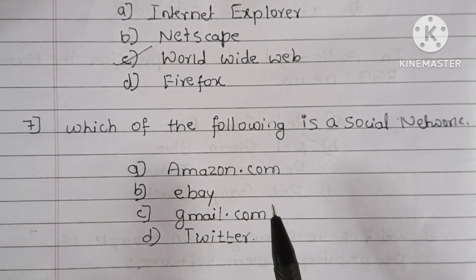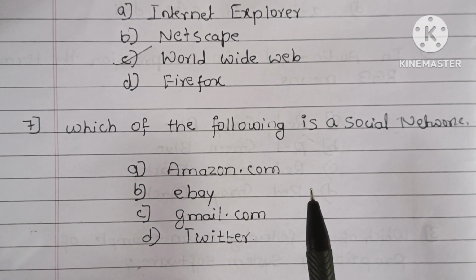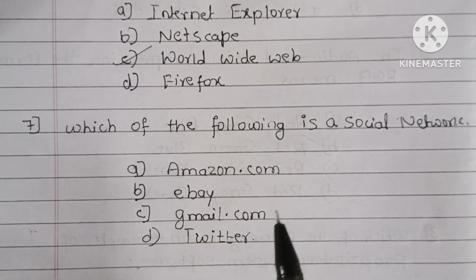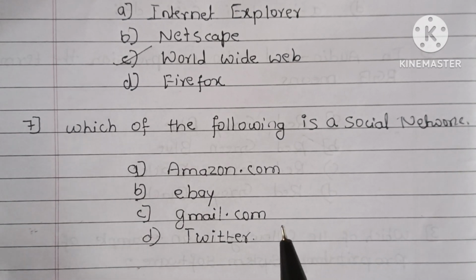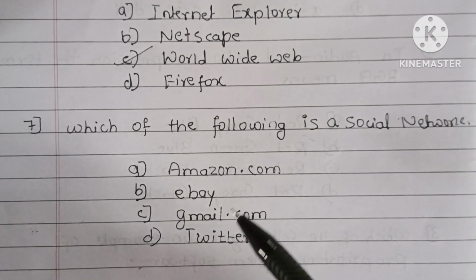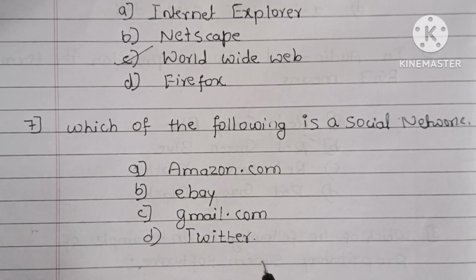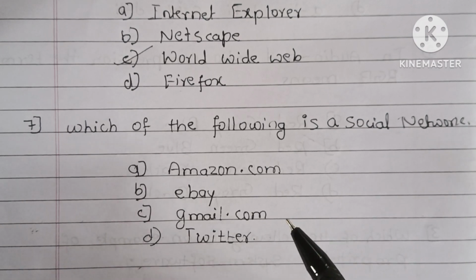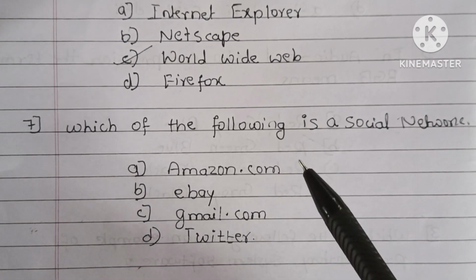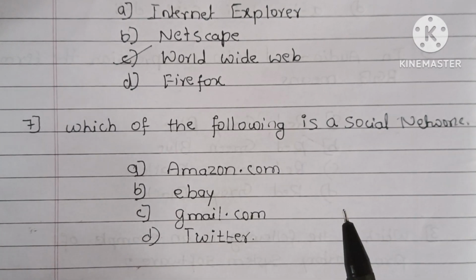Twitter is a social networking site that uses tweets as posts to interact with other users. Users can retweet a post to spread it across the whole world.